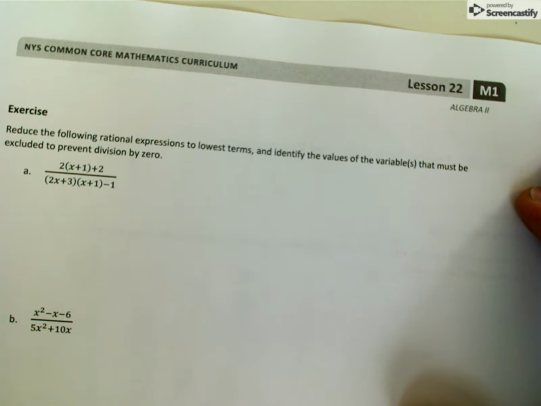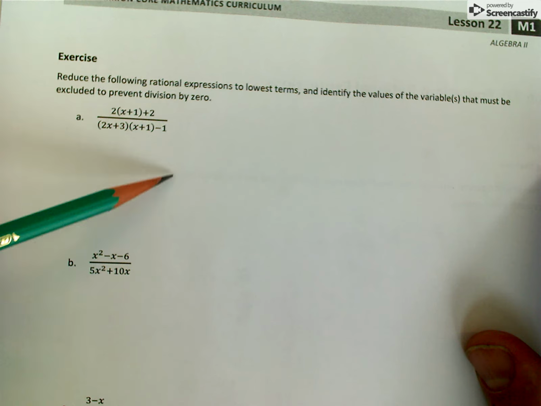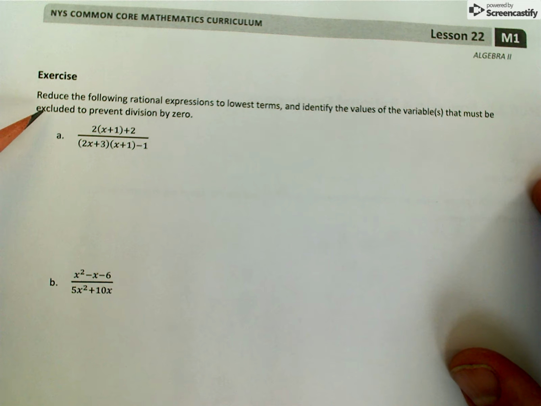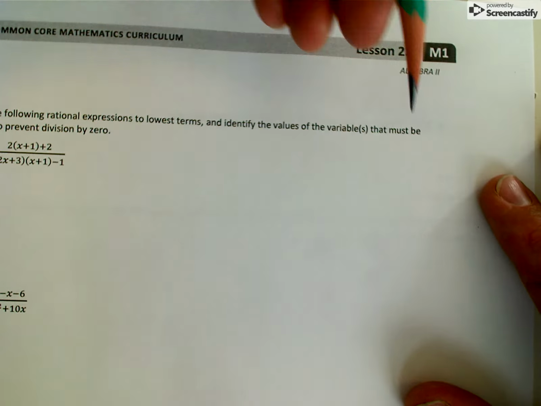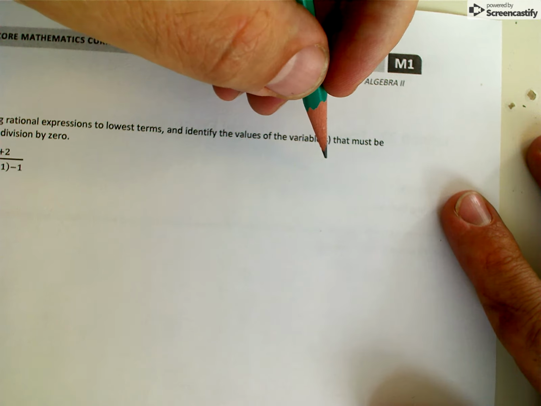Here we are continuing with lesson 22, and I wanted to walk through exercise A right here. The instructions say to reduce these rational expressions to lowest terms and identify the values of the variables that must be excluded to prevent division by zero. So let me do a simpler problem over here. I want to just do a couple of things.